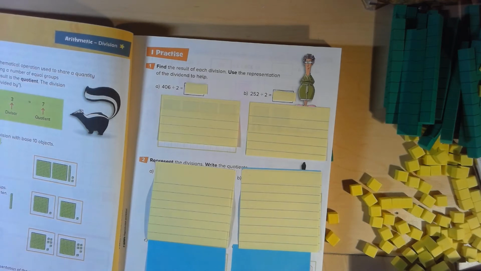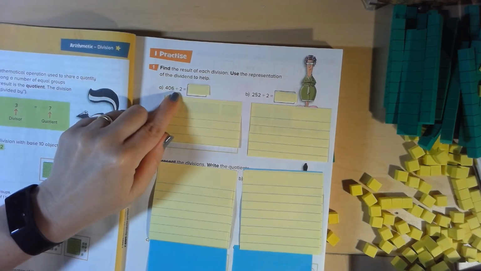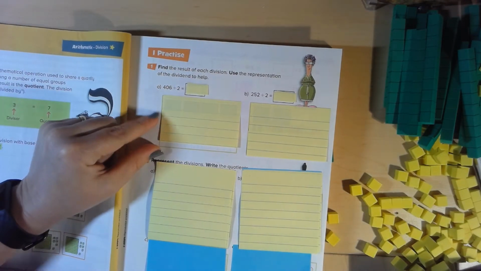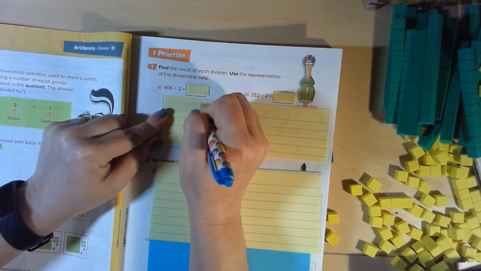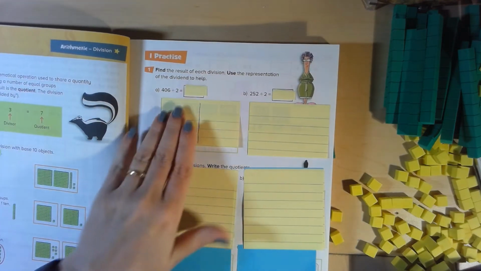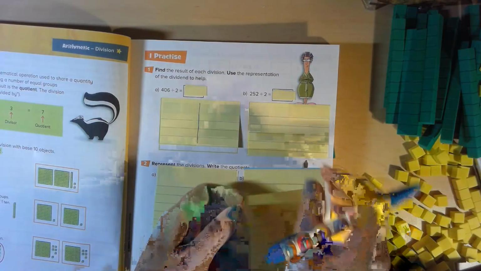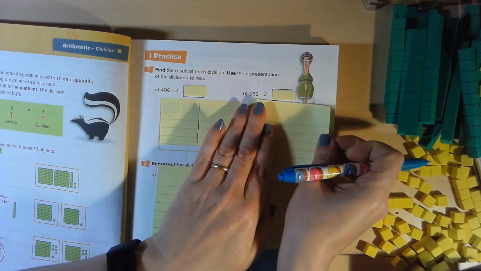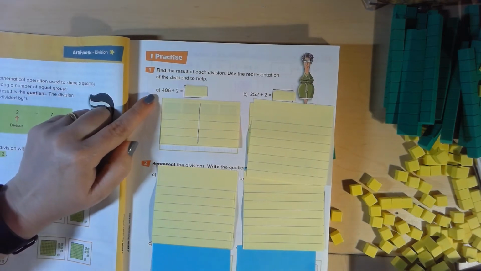You can draw the squares, the lines, and the little dots. 406 divided into groups of 2. I'm just going to draw a line down the center of my paper there. You got that? So now I have 2 groups. All right. So with the 2 groups, I have 406 divided by 2.